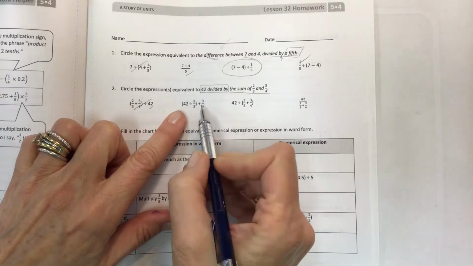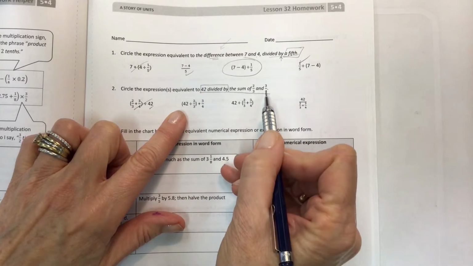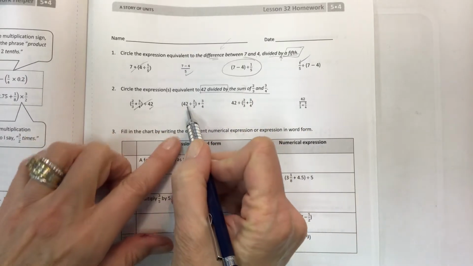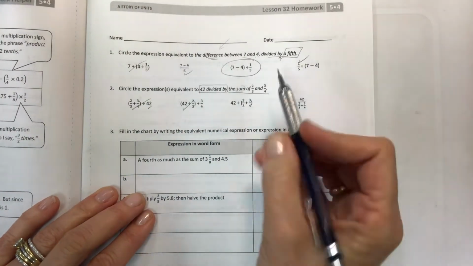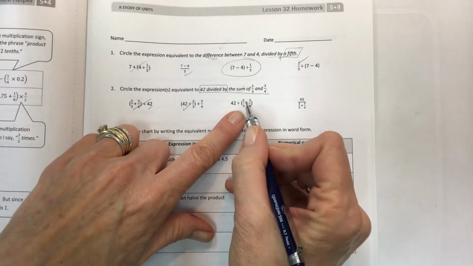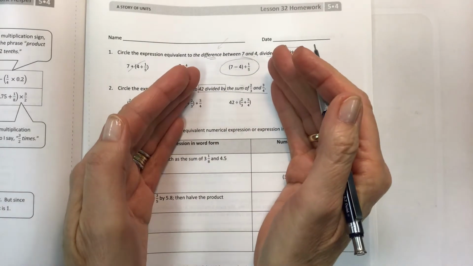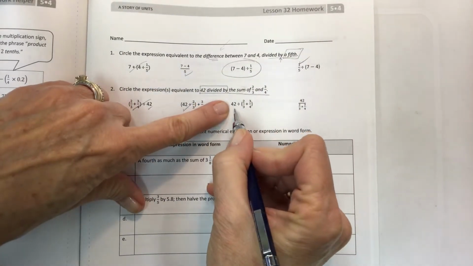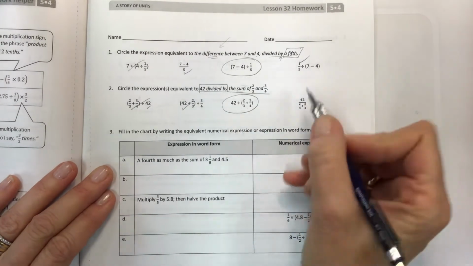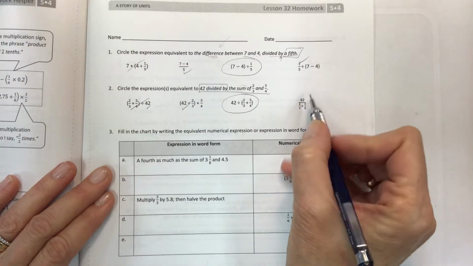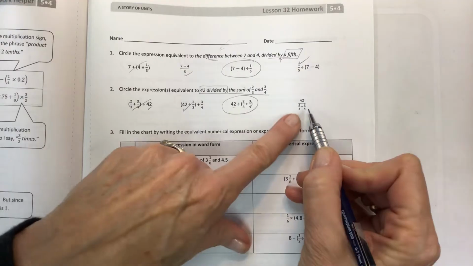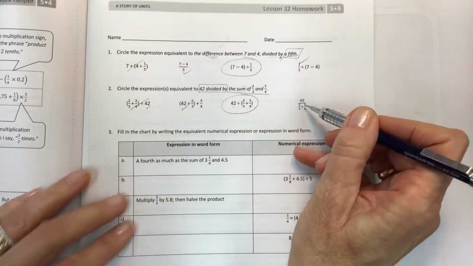This is not calculating the sum of 2/3 and 3/4 first. Sum means get the answer, and I'm not getting the answer here. So that's not right either. Here I have the 2/3 and 3/4 where I am adding first because it's in parentheses, and then 42 is being divided by this because this is in the divisor location. That should be circled. Now this is already in the dividend location. Dividend, dividend. This is divisor. This is divisor.